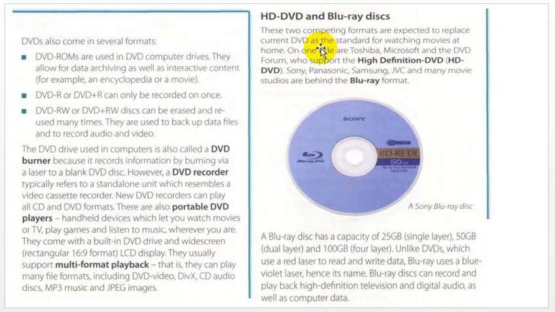These two competing formats, formats that were rivals of each other, are expected to replace current DVD. They wanted to replace the DVDs that exist now and come to the market as the standard for watching movies at home. Standard for watching movies at home. On one side are Toshiba, Microsoft, and the DVD Forum, who support the high-definition HD DVD.